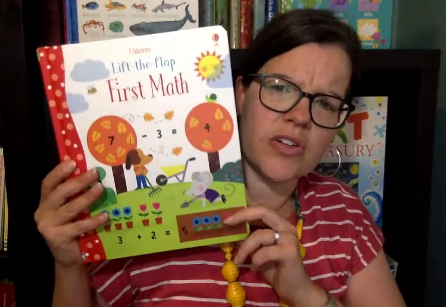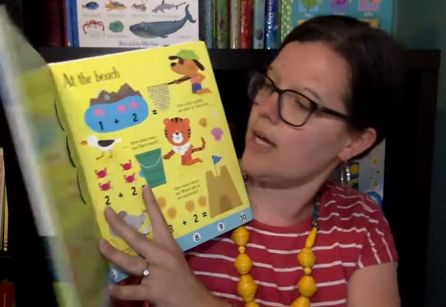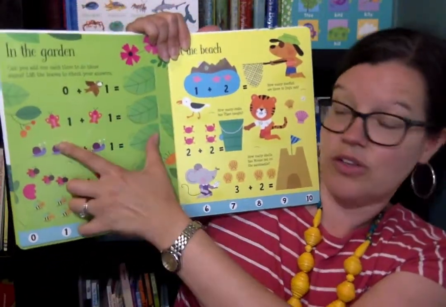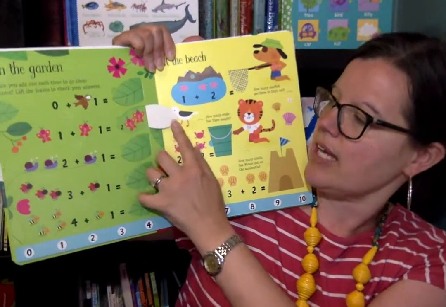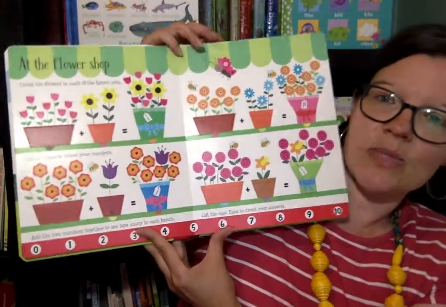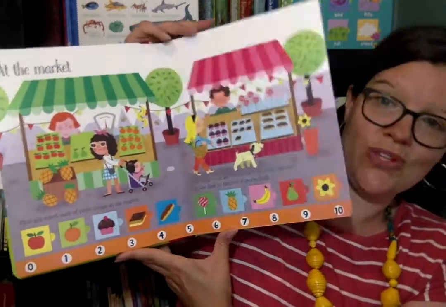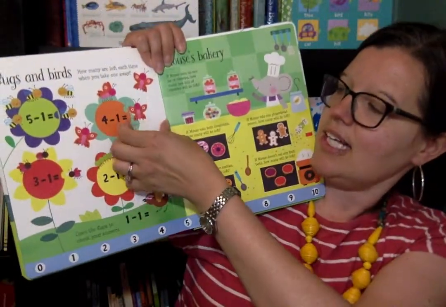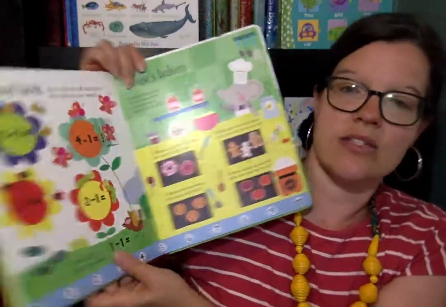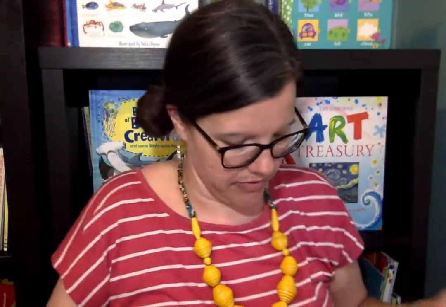Lift the Flap First Math is just a gentle introduction to addition and subtraction for our younger learners. 1 butterfly plus 1 butterfly is 2 butterflies. If you have younger kids, this one is very gentle in introducing numbers and addition and subtraction. 4 butterflies minus 1 is 3 butterflies. So I love the Lift the Flaps.